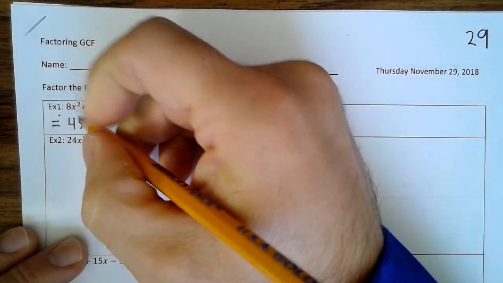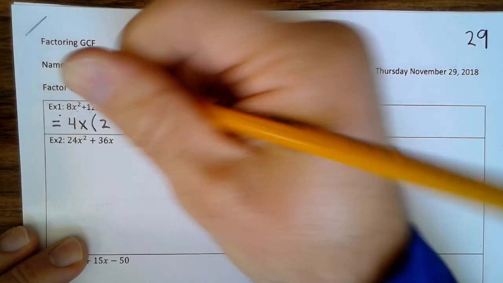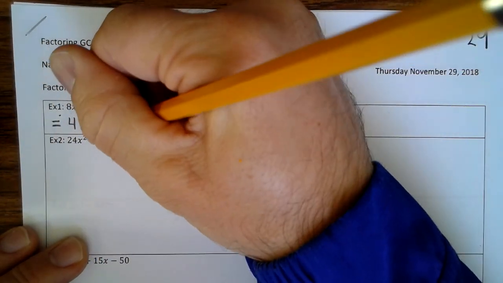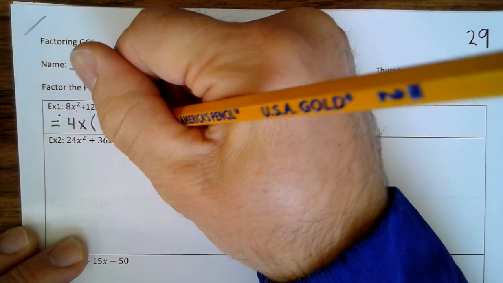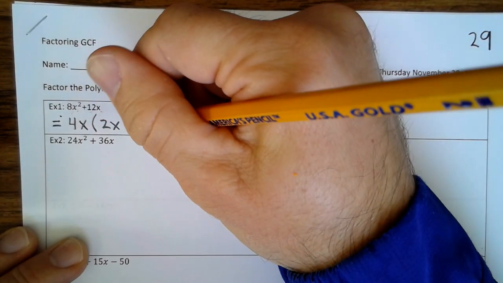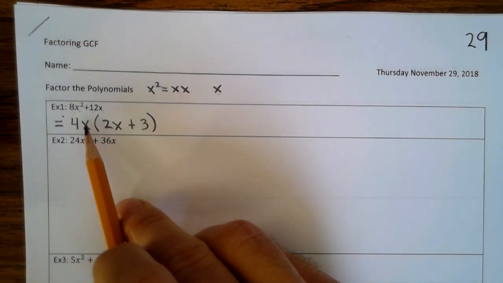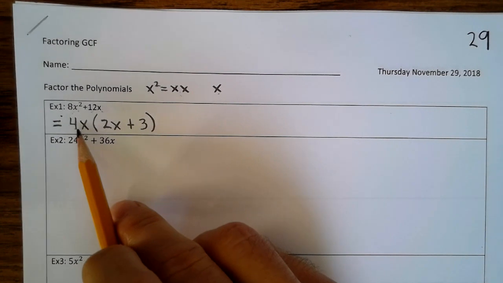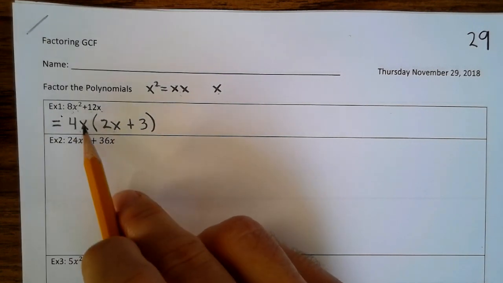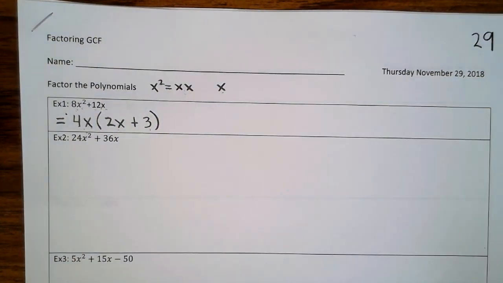If we do that, 8 divided by 4 is 2, and we only took one x, so there's x left over, plus 12 divided by 4 is 3, and we factored out the x. Now, you want to make sure that this is correct by multiplying back. So 4x times 2x is 8x squared, and 4x times 3 is 12x.